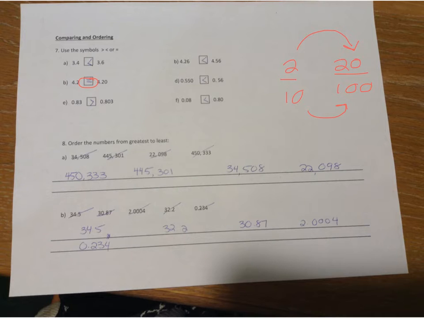Okay, for E, we have 83 hundredths, or we have 803 thousandths. What is going to be larger? I have 83 over 100, and over here, I have 803 over 1,000. To get from 100 to 1,000, I've added a 0.